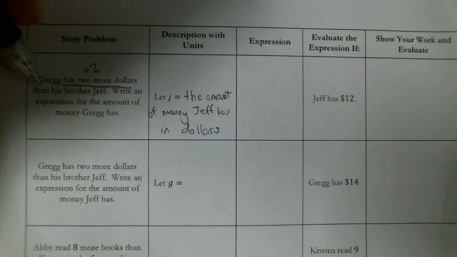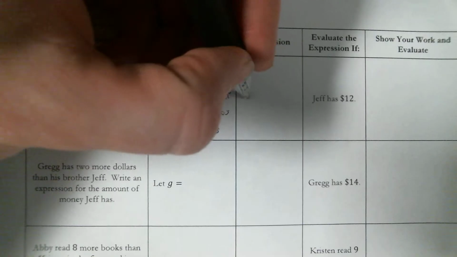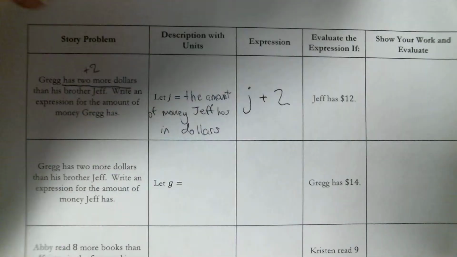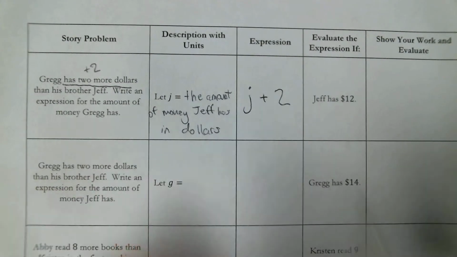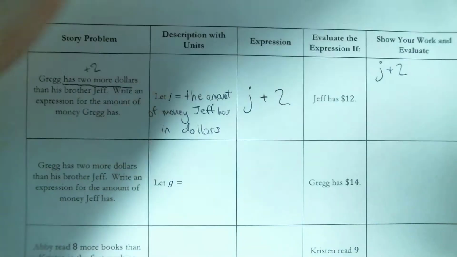So that means if Greg has $2 more than Jeff, I have to take Jeff's and do what with it to get Greg's if he has 2 more? That means I have to add 2 to whatever he has. So this basically means Jeff plus 2, that'll give me Greg. So let's say Jeff has 12. Let's try this. So Jeff plus 2, let's see if this works.